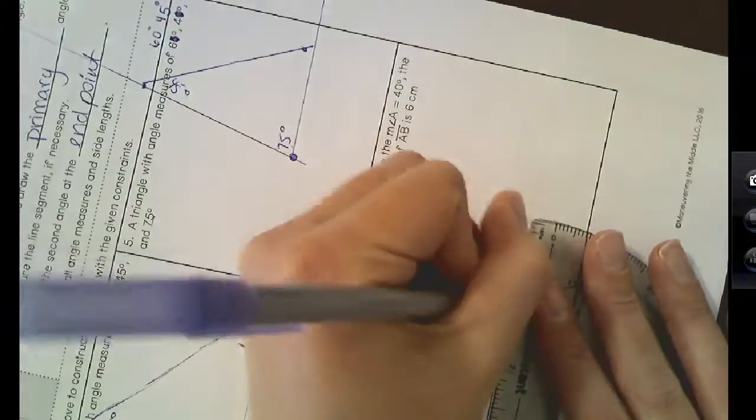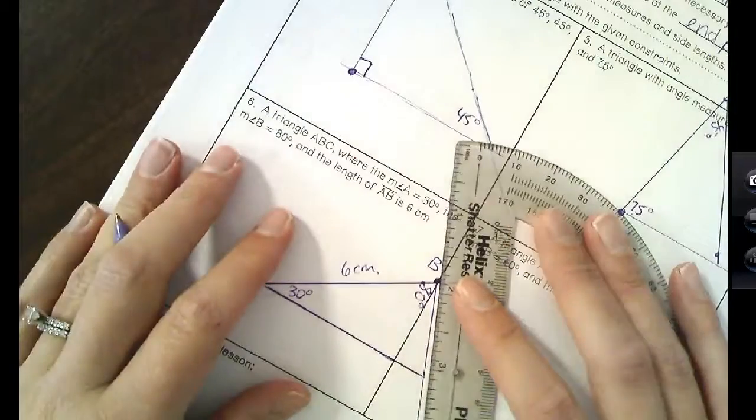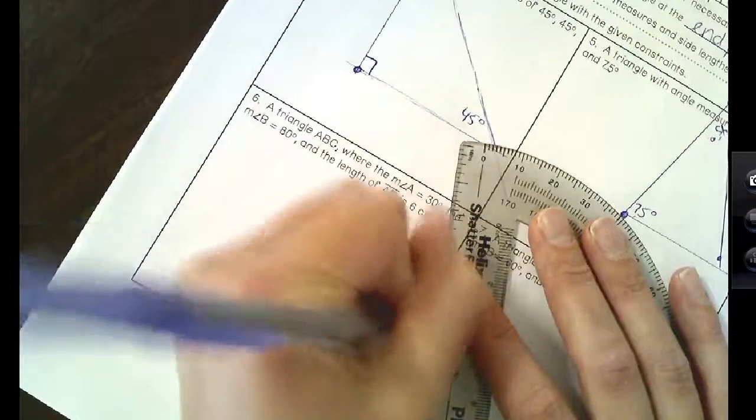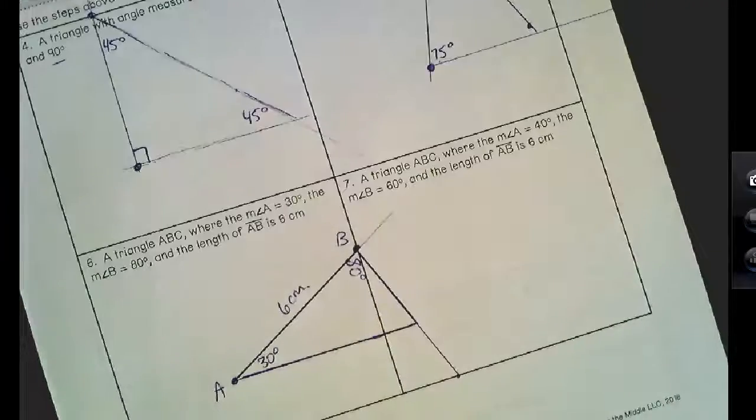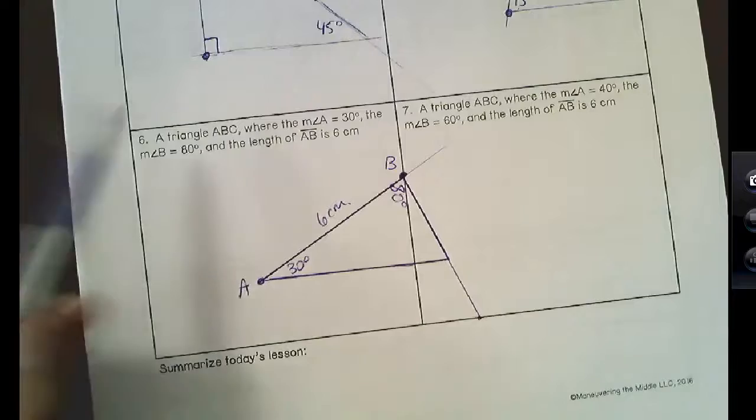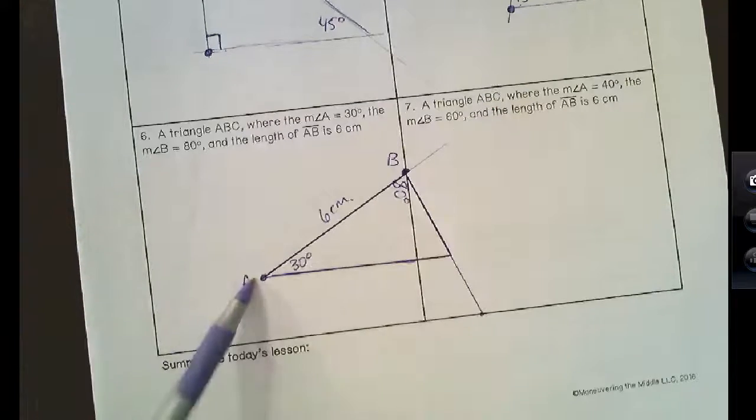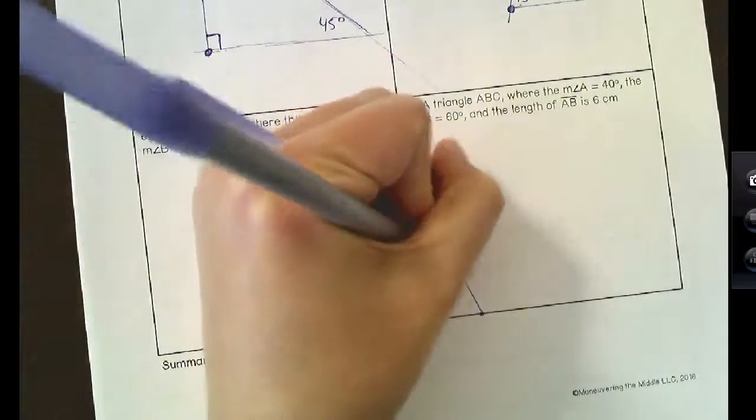And it is helpful at the end to go back and make your lines darker, the lines that actually create that triangle. And the name of this triangle is triangle ABC. So this is A, this is B. That means that this point here has to be C.